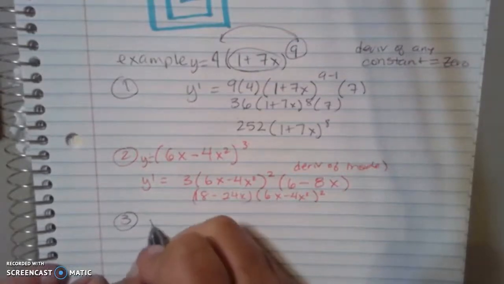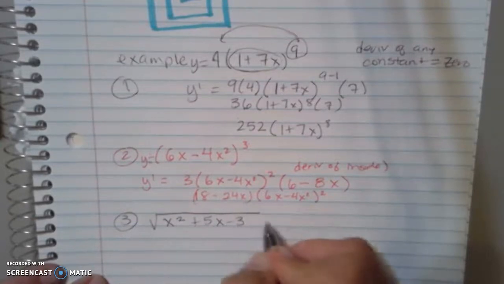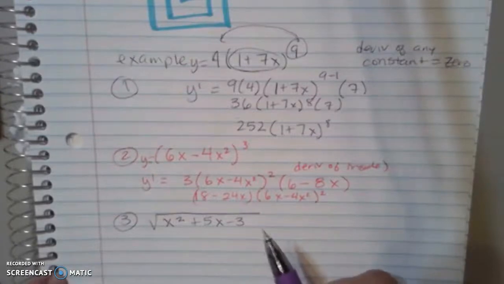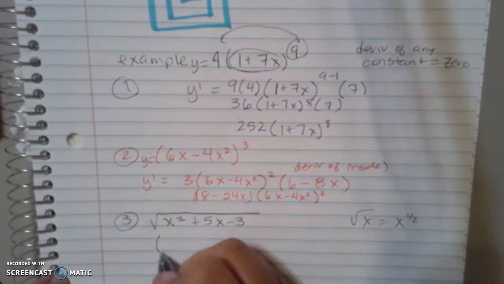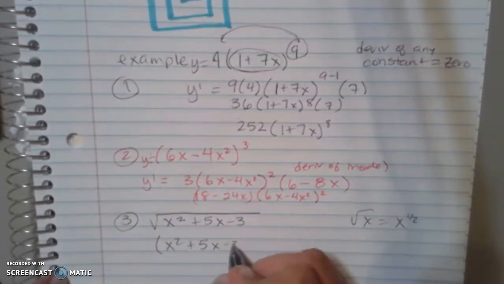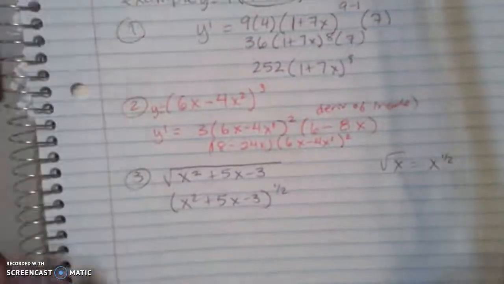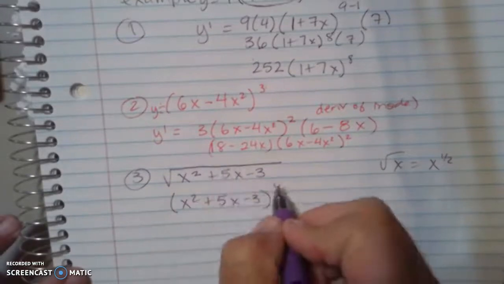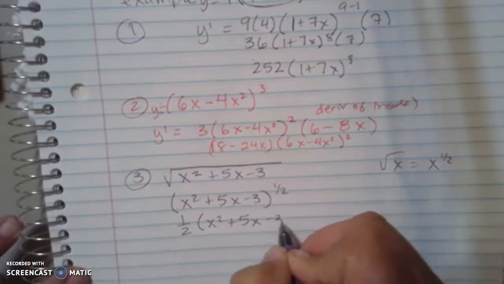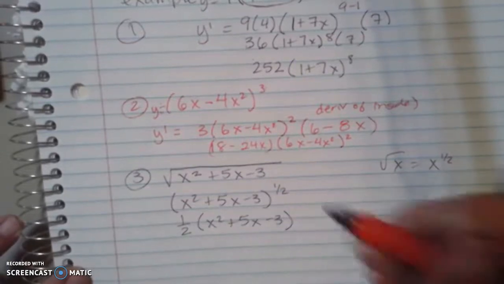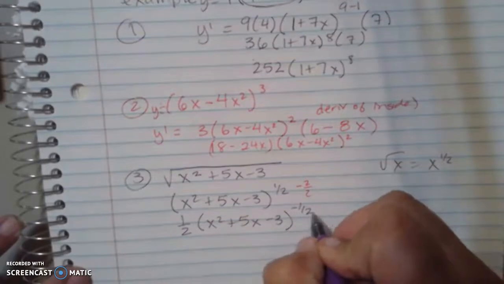Okay? But what if I have something like x squared plus 5x minus 3 all inside of the radical? Well, remember, radical x is the same as x to the 1/2. So we can take all of this, x squared plus 5x minus 3, and write it to the power of 1/2. And when we do that, then we just apply the chain rule. 1/2 goes to the front. 1/2 times x squared plus 5x minus 3. Now we're going to do 1/2 minus 1, which is 2 over 2. So I'm going to get negative 1/2.